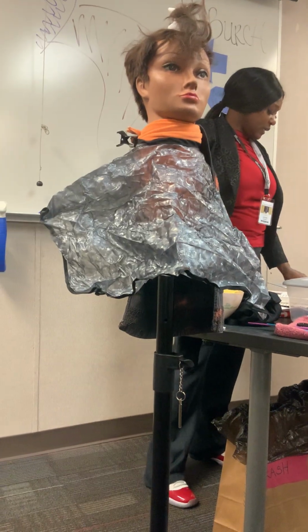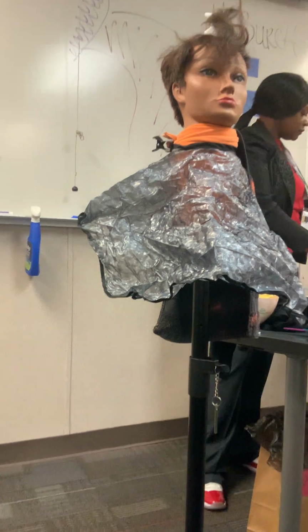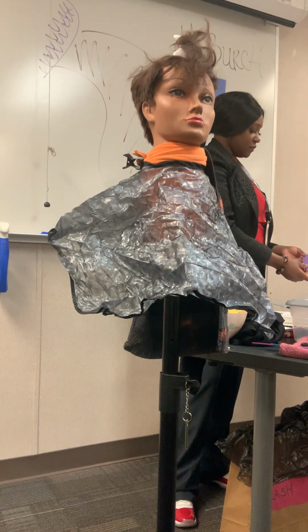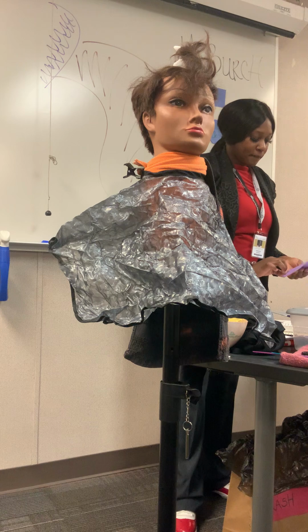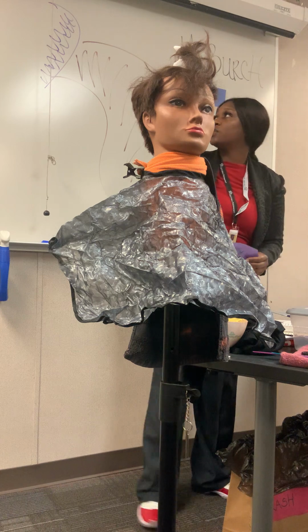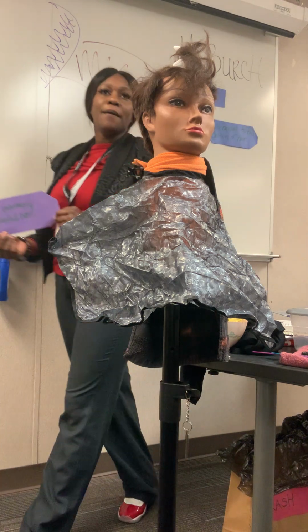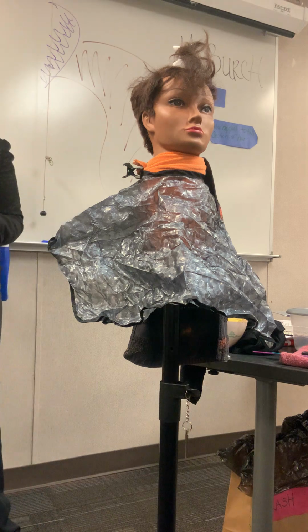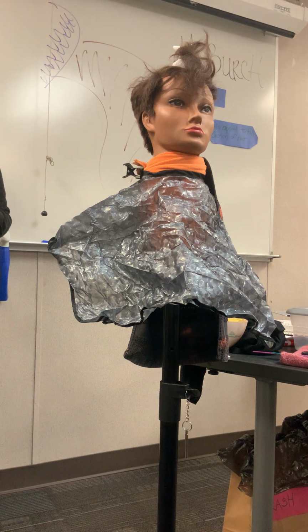When we are doing a retouch, we're going to be applying color to the base of the previously treated hair.